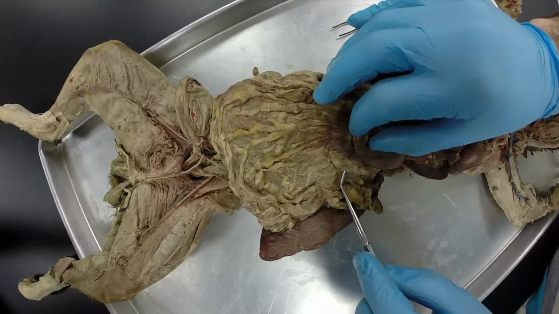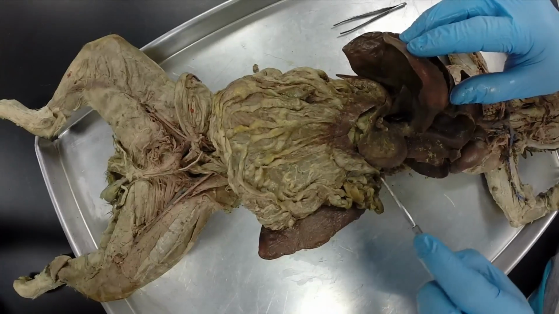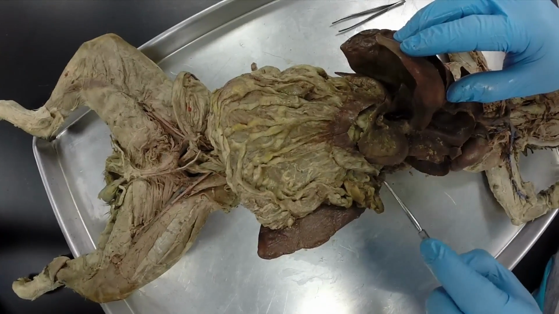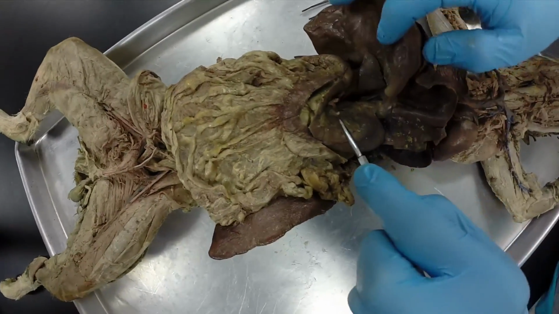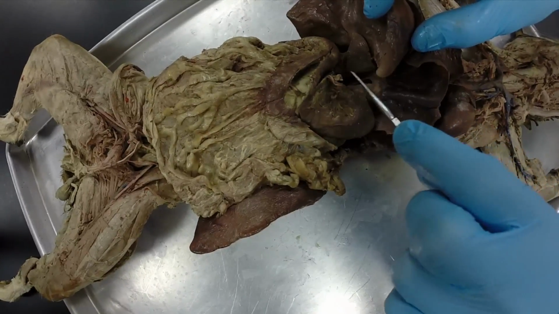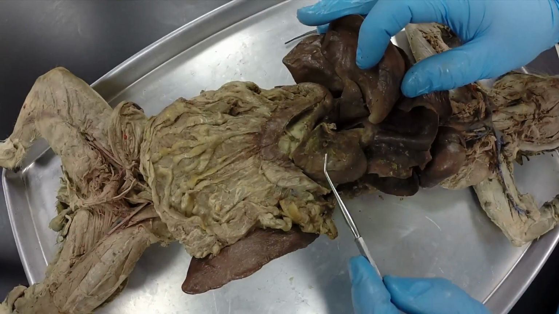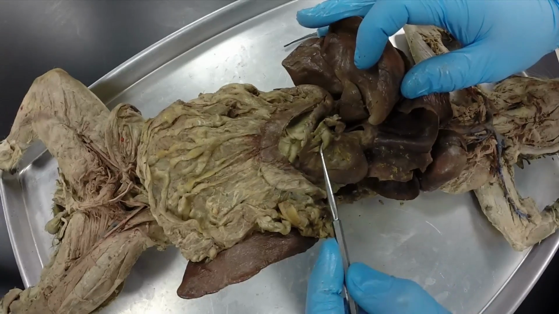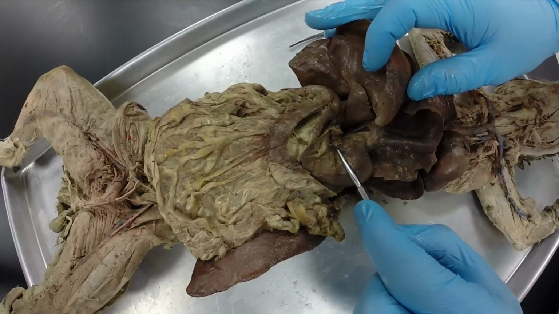And a couple things I forgot on the stomach. This is the greater curvature of the stomach. It's the convex curve. And then this is the lesser curve of the stomach, the concave curve. And so I always associate lesser omentum, lesser curve of the stomach.